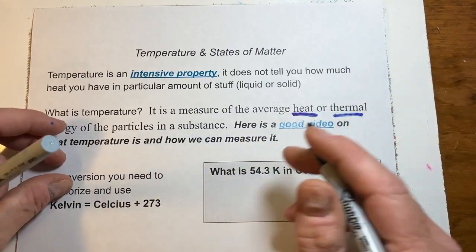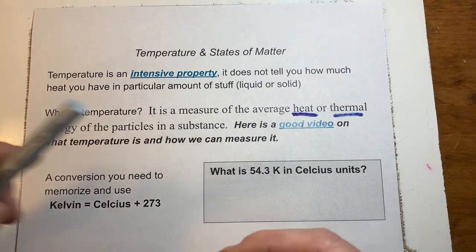Now, we do need to know a little bit of math here. I need to get some new markers. Some of these are just going dead.